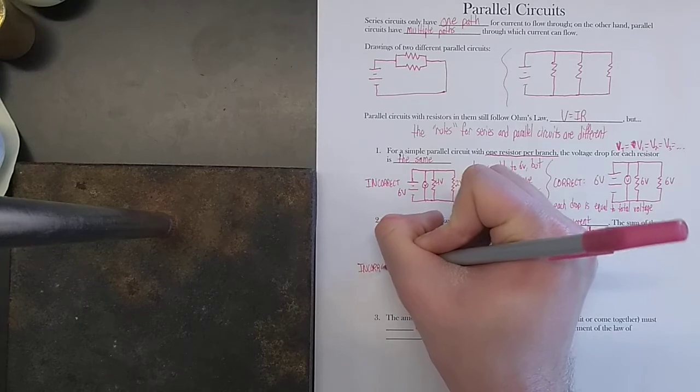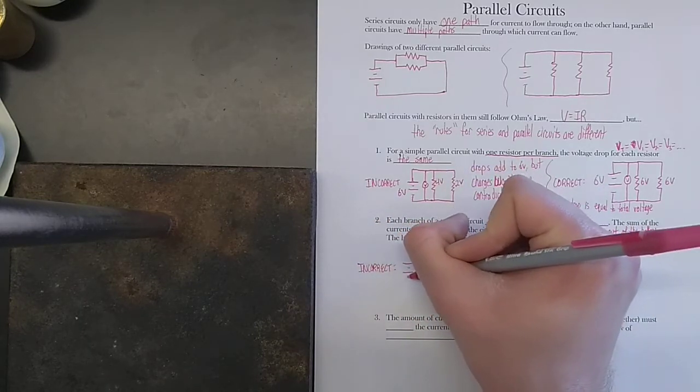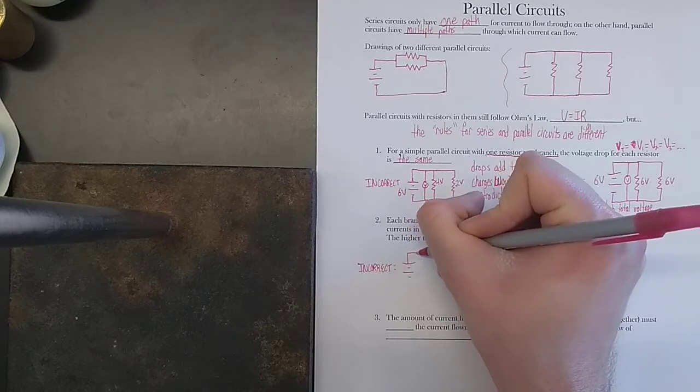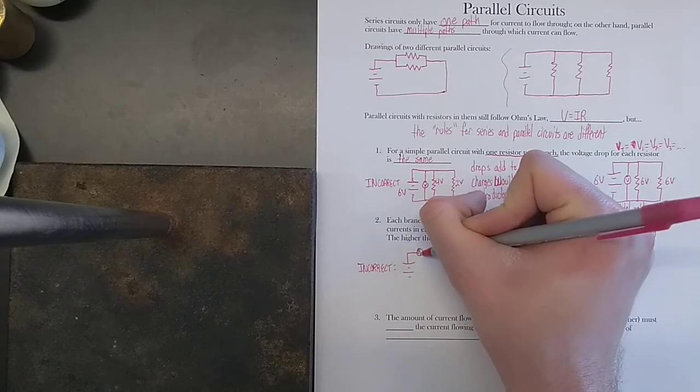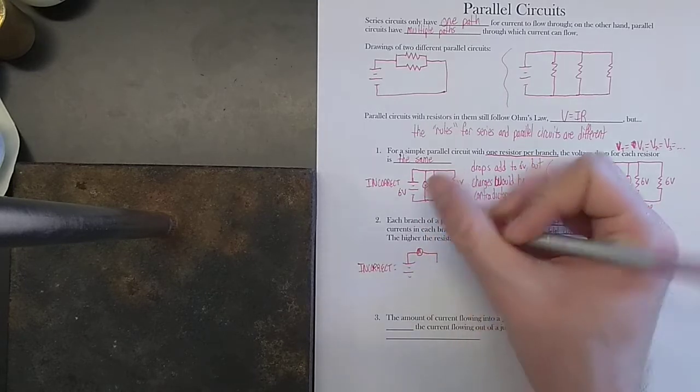The incorrect way to look at this, I'm going to draw the same basic setup. Remember how we put ammeters in? They just get wired right into the circuit. You don't put them around anything.